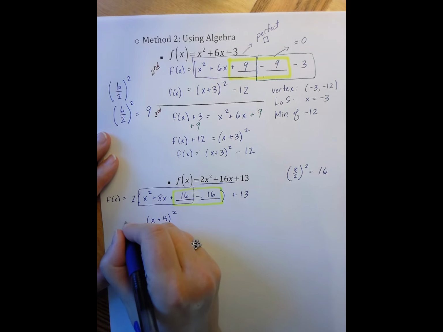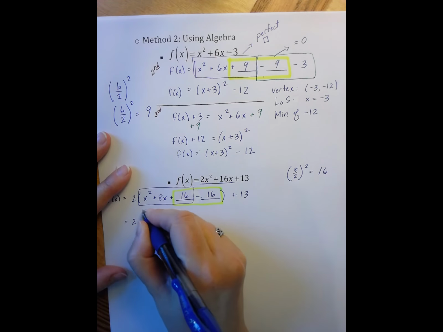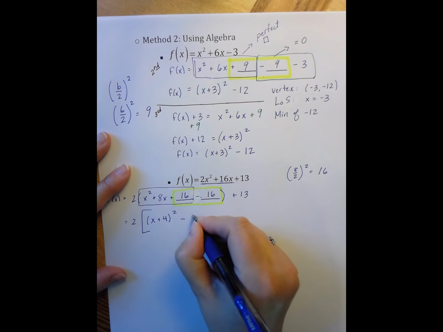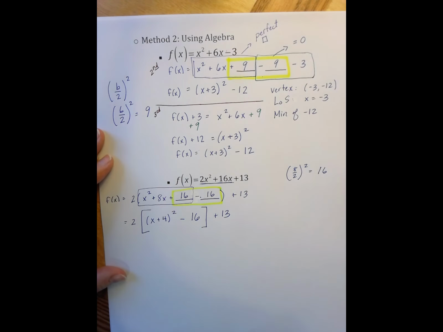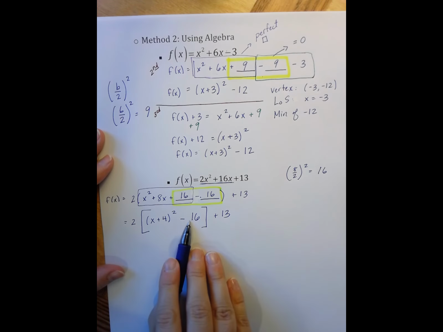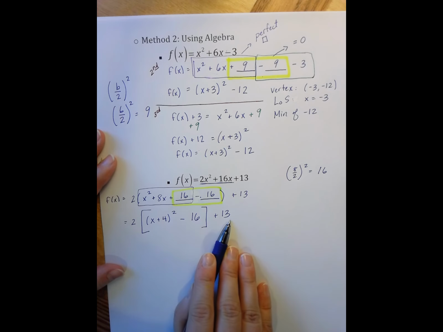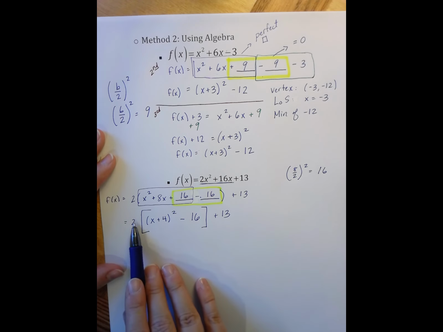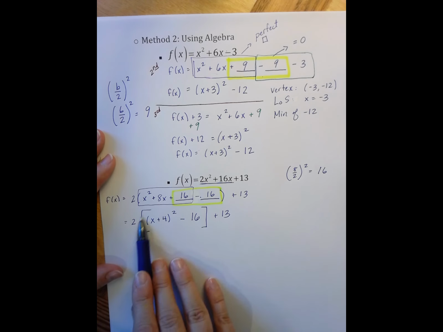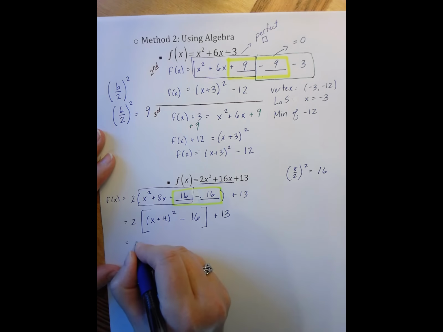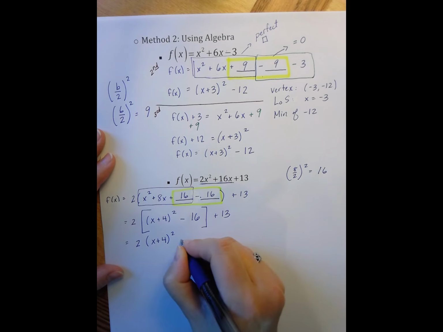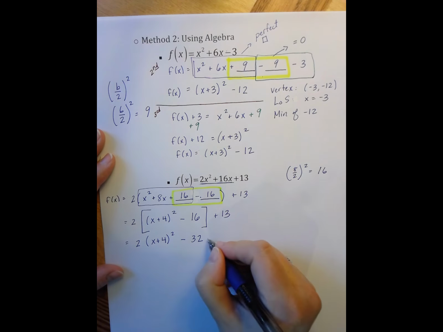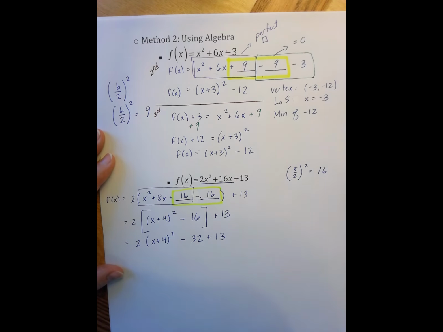So I am going to leave my 2, and I'm going to use a big bracket here, and I still have my minus 16. But I need to somehow combine this number with the 13. So what I end up doing is I end up distributing the 2 to both pieces here. So 2 times x plus 4 quantity squared minus 32 plus 13.